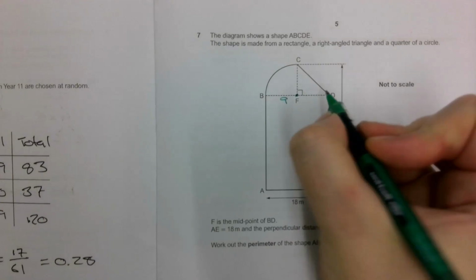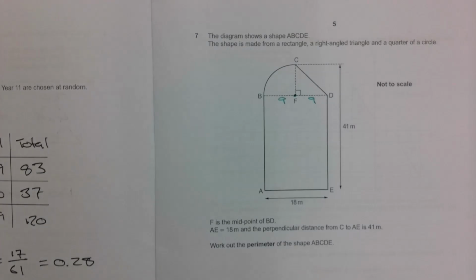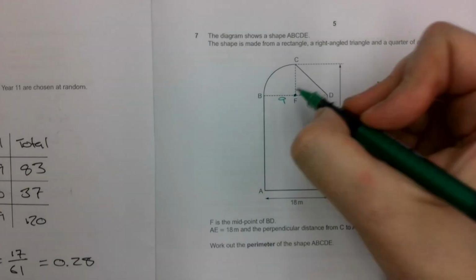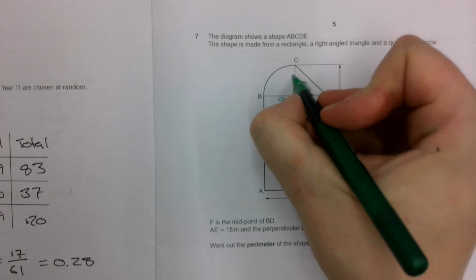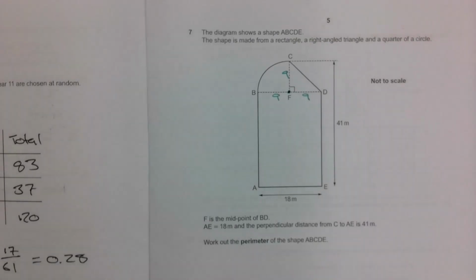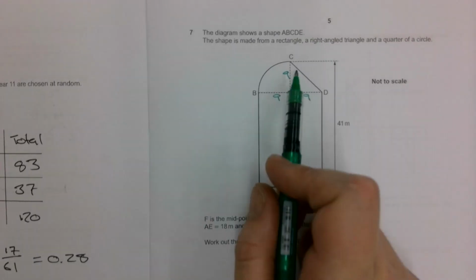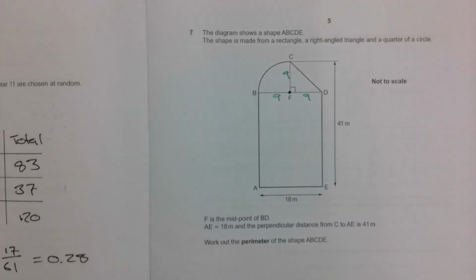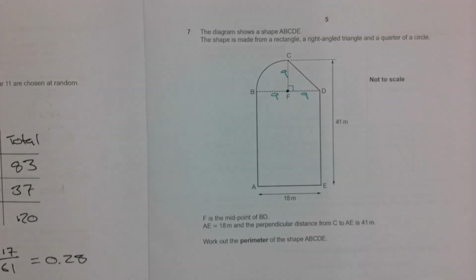That therefore means that this length here is 9 and this length here is 9. We can also work out that FC is 9 because that's going to be the centre of our quarter circle that it talks about. And that's going to be a radius. They're all going to be radii. AE is 18 metres and perpendicular distance from C to E is 41. So now this is 18 and this is 41.